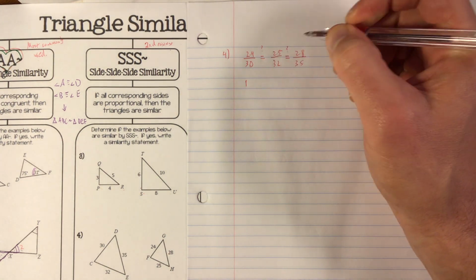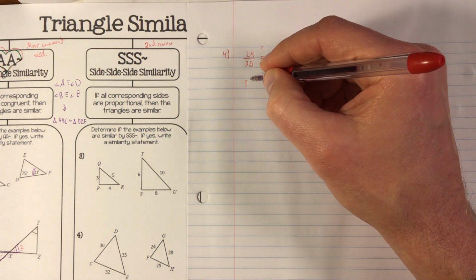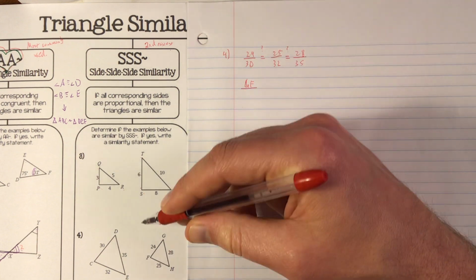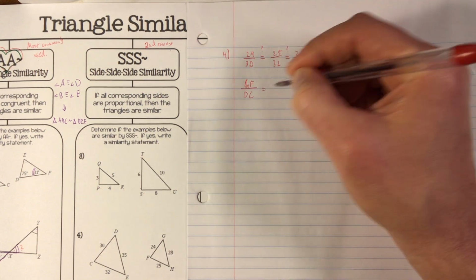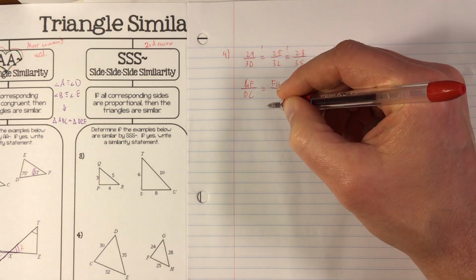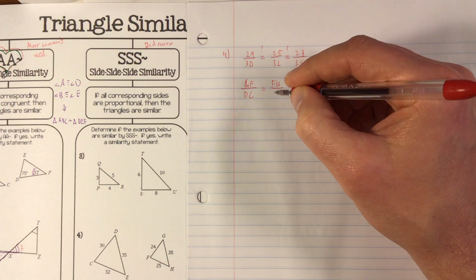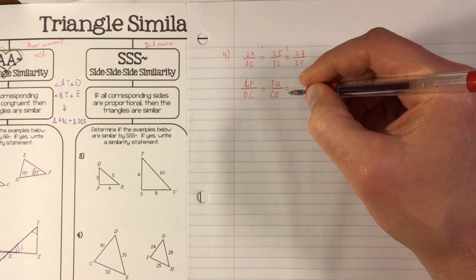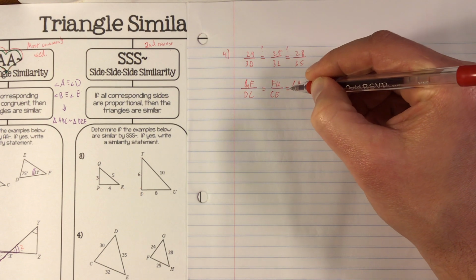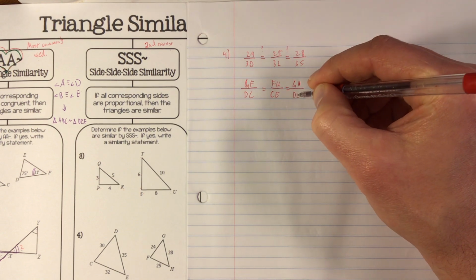So GF over DC. 25 is FH over CE. And then GH over DE.